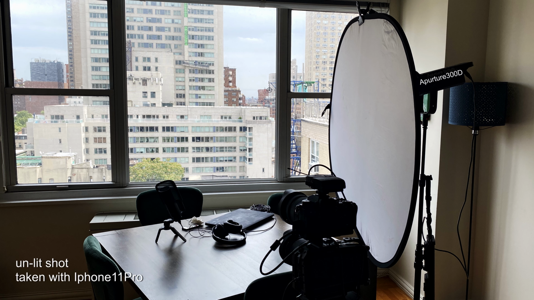But this is the true test of dynamic range of cameras, and I come into this situation all the time. I figured this would be the best test to have between these two cameras, the S5 and the Blackmagic Pocket 6K. Here it is lit. I have an Aperture 300D shining through a reflector on a stand, a nice soft light wrapping around without seeing it in the window in the background, which are dirty and I need to clean, by the way.